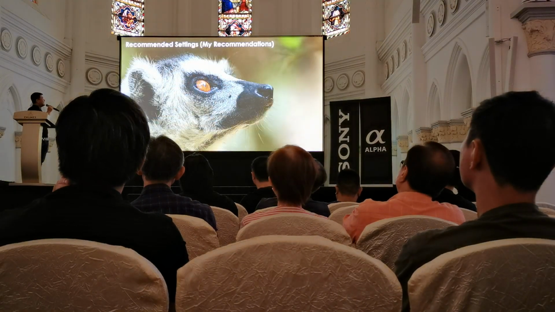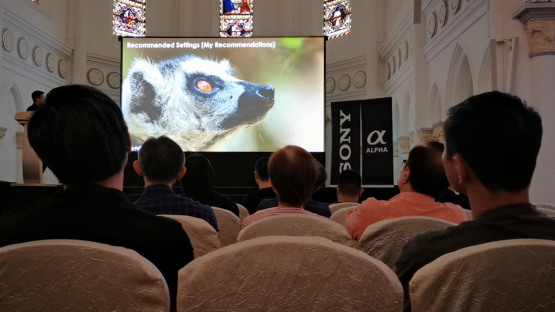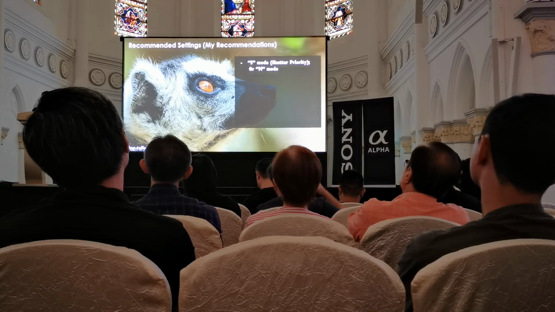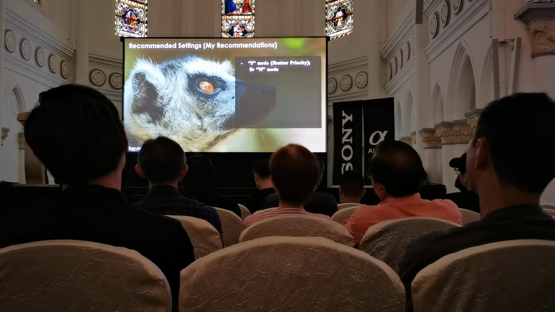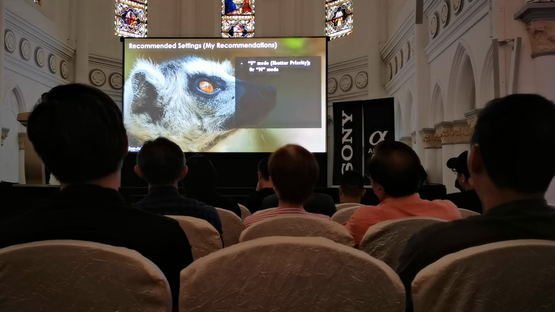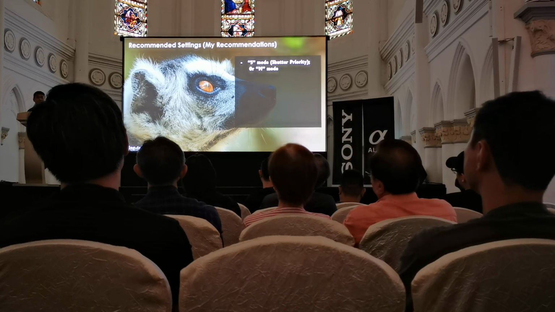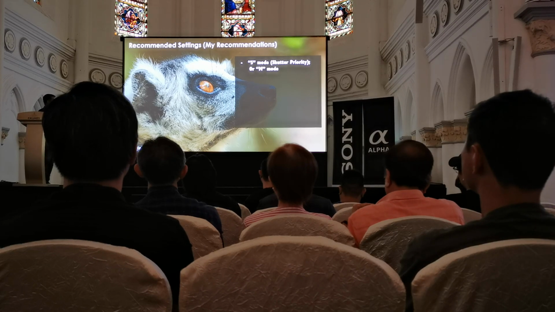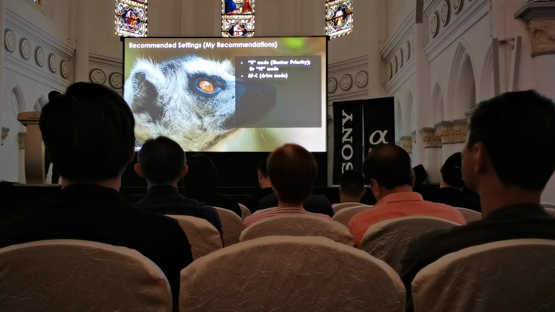Okay, so my recommended settings for the cameras I use and go around with: for beginners, if you are really new in the alpha journey, you may want to look at the S mode to start with. Then as you become more established, get onto the M mode, which is the manual mode. The S is the shutter priority. I use the M mode, and then use the AFC at all times.